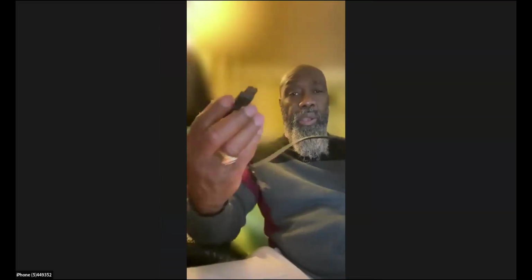Let me see. I can't see it. Focus on it. No, go further. You see the little small part that says software? You don't need this CD. The part that says software. You mean at the end of this cord here? Yeah.